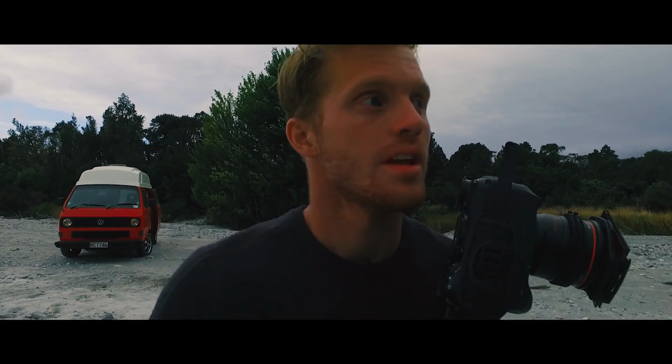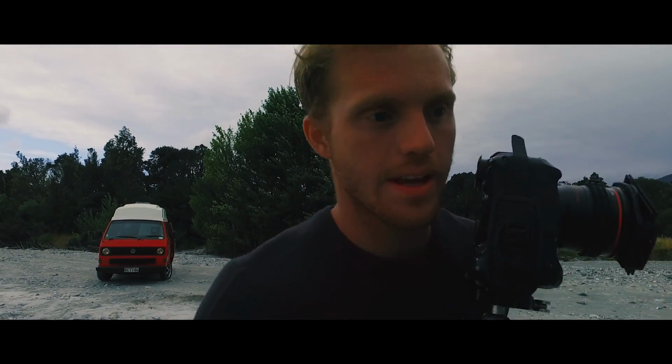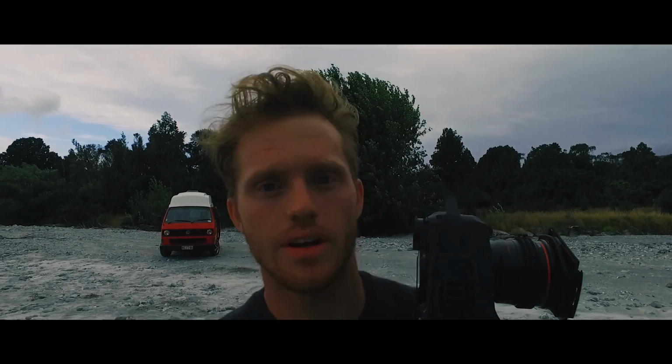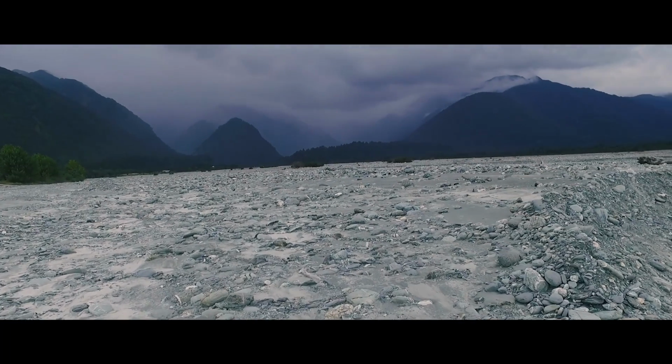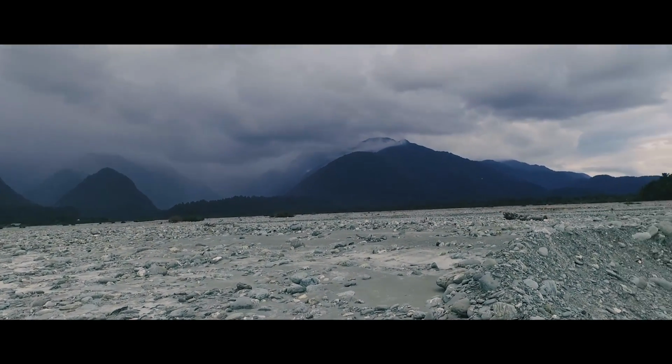Yo guys, so I made it to Franz Josef Glacier. The glacier, I'm assuming, is up ahead. I've seen the signs, but I haven't actually seen the glacier yet.